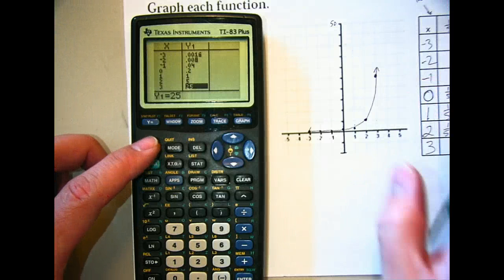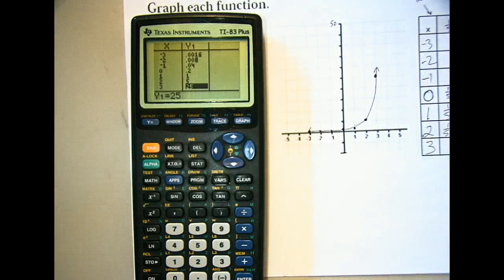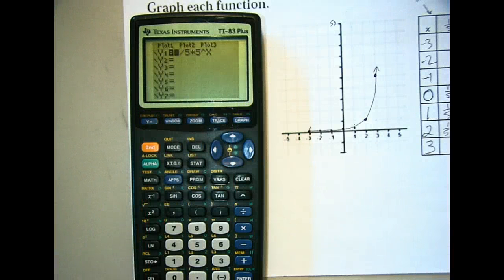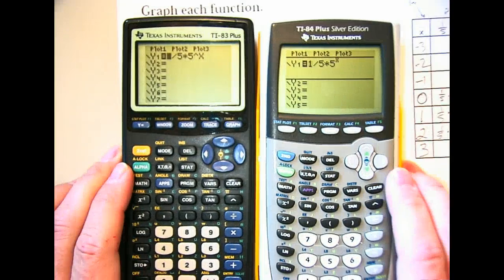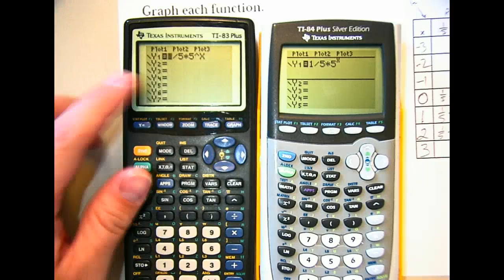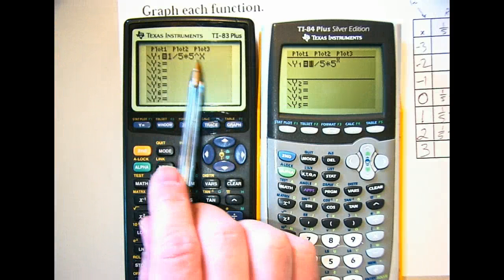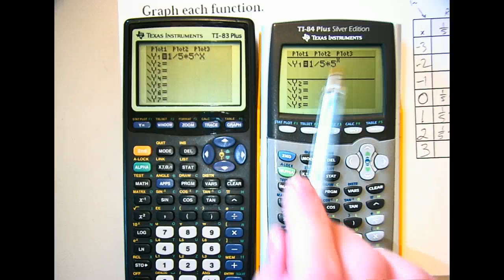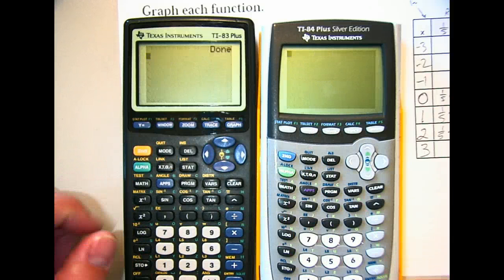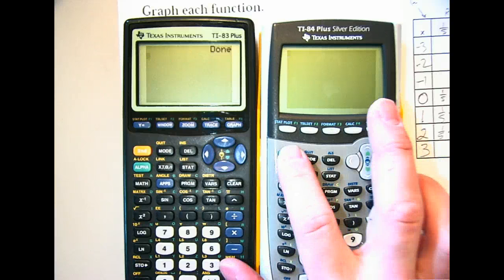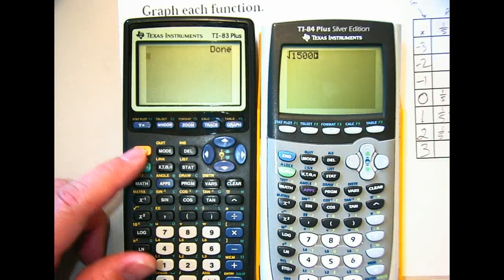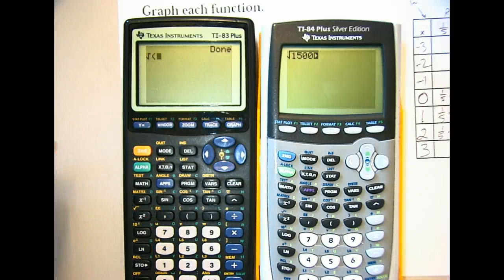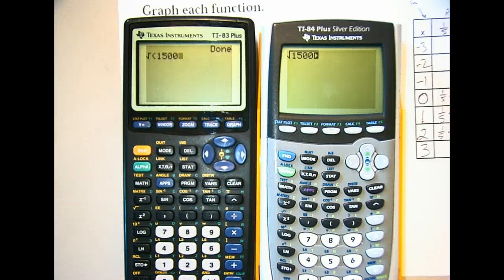And the math print, who has an 84 right here? Okay, can I use that one? The difference between the 84 and the 83: when you look at the y equals menu and you put in, notice these are the same equations here and here. This one says to the power of x. That one actually shows the power of x. When we hit quit, the keystrokes are the same, but if I'm doing, like, the square root of, I don't know, 1500, that's the square root on this one. On this one, it still does the square root, but it doesn't put it in math print. You have to insert parentheses.